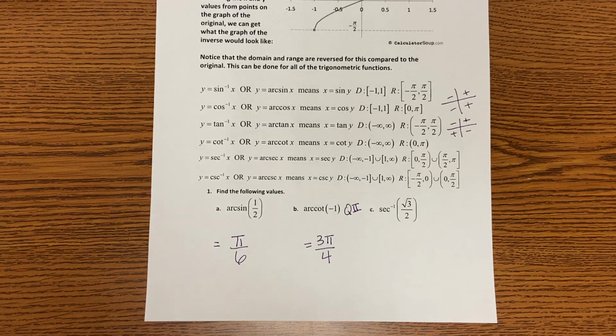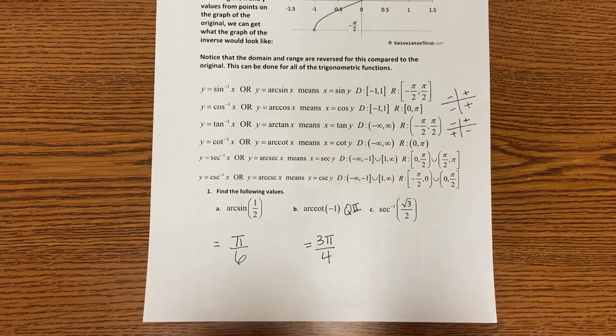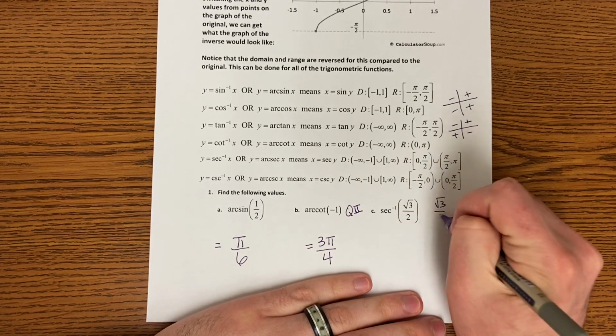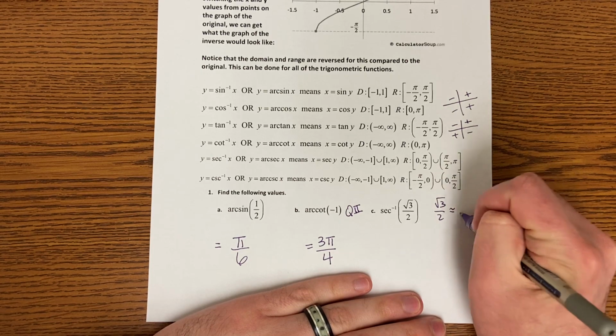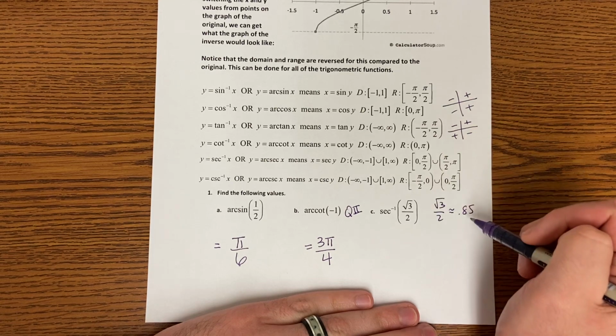Now arctangent of -1 actually is in the fourth quadrant, which isn't possible for cotangent. Secant inverse of √3/2. They're going to start trying to trick you. Remember, and this is about the domain, secant is always greater than 1 or less than -1, which means whatever's inside here can't be between -1 and 1. Now √3/2, if you look at it as a decimal, is about 0.85-ish. The point is, that's between -1 and 1.